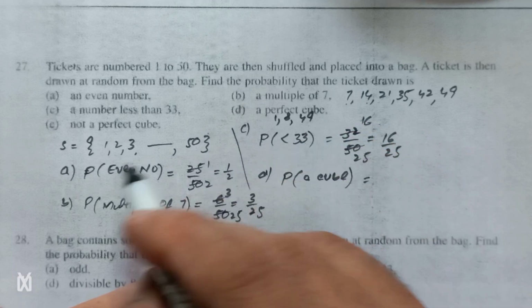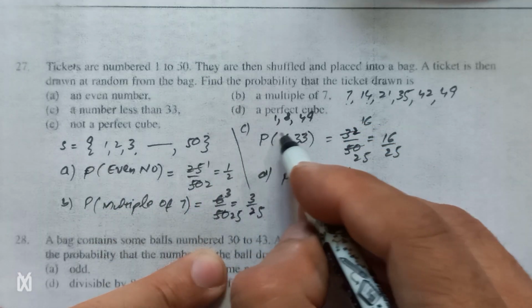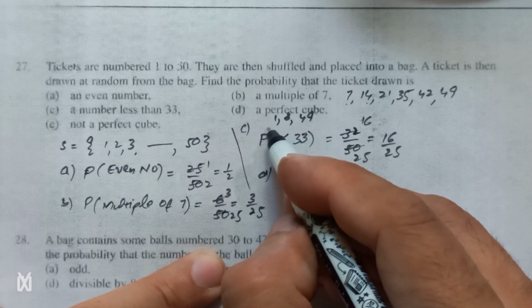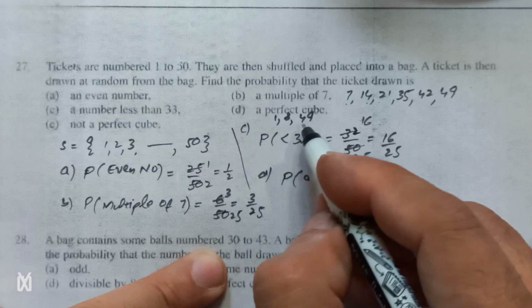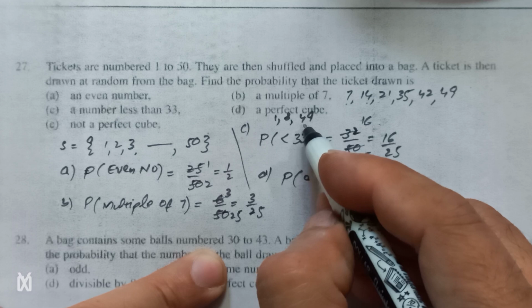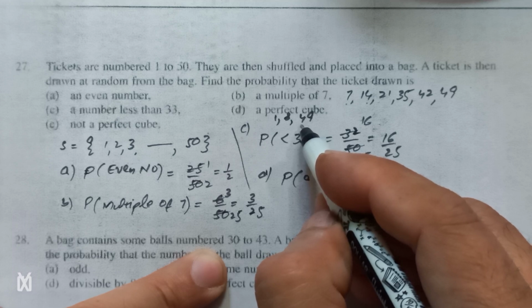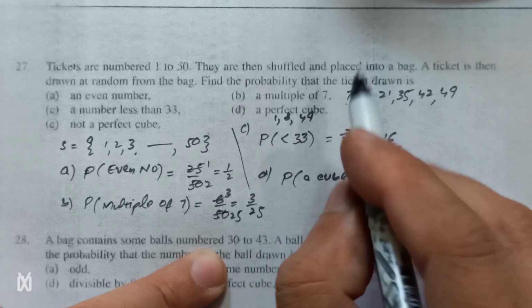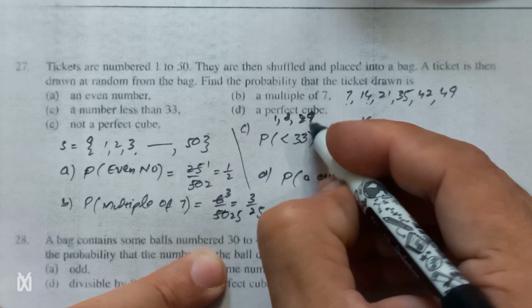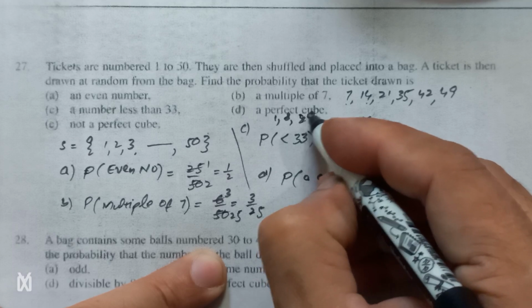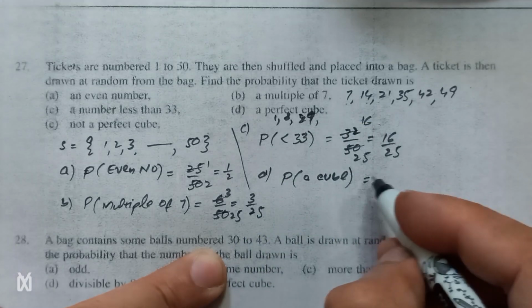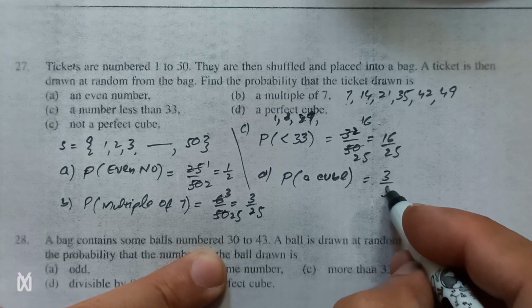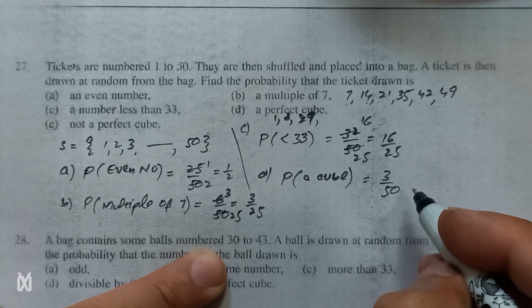So these three numbers are in the sample space which are perfect cubes, because 1 is the cube of 1, 8 is the cube of 2, and 27 is the cube of 3; 3 threes are 9, 9 threes are 27. So these are three numbers. So 3 favorable over 50 total. So this is the answer.